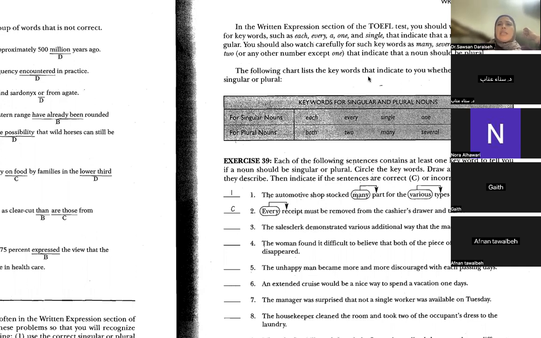The following chart lists the keywords that indicate to you whether a noun should be singular or plural. If they are in a sentence and they're followed by a certain noun, the noun should be singular with these, plural with these. Here with singular: each, every, single, one, because we say each person, every person. Every single person, a single man. We say he is a single man.